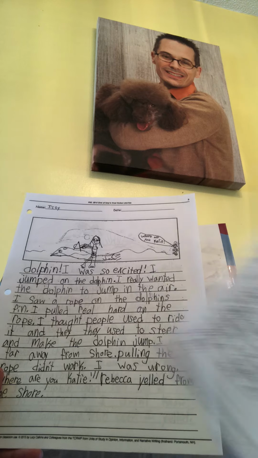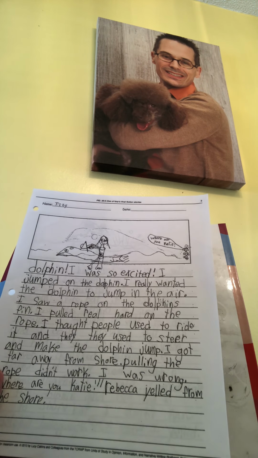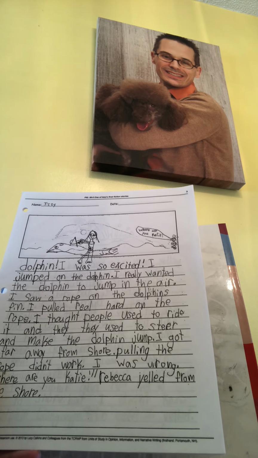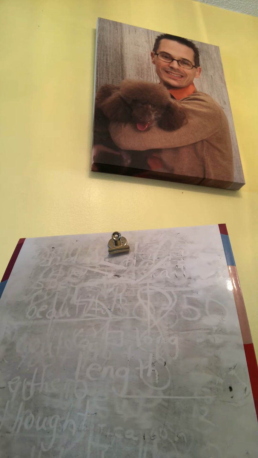She has the feelings in the pictures, speech bubbles. So she really has a lot of things, talking back and forth. The thing she needs to work on is making it just a little more realistic.